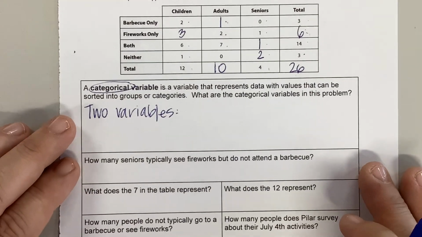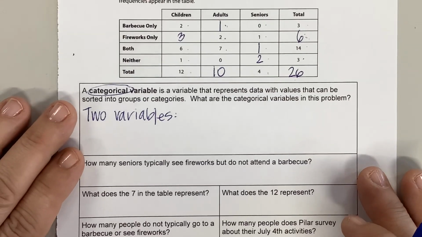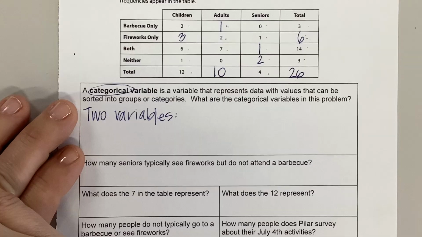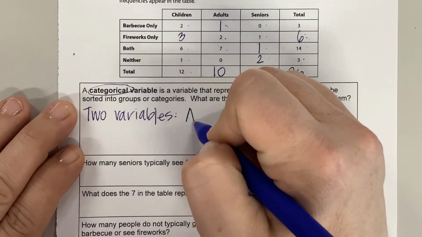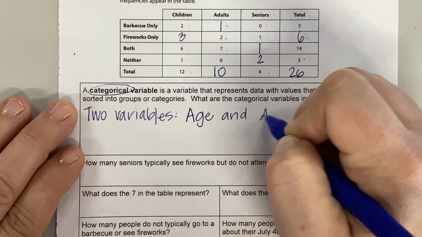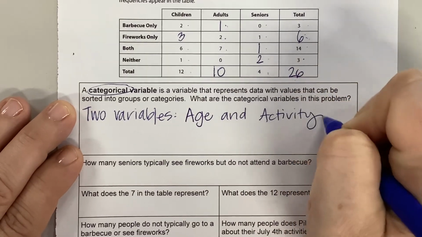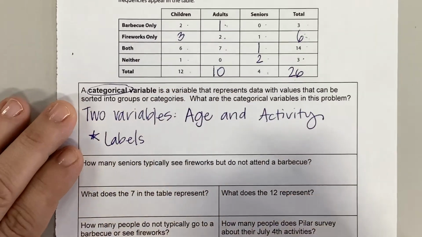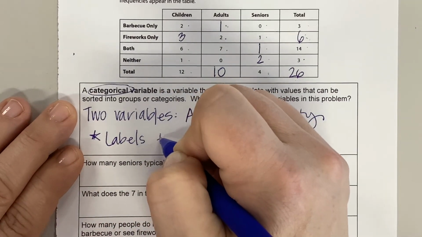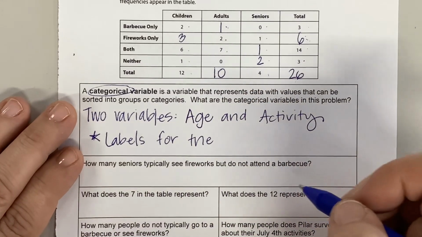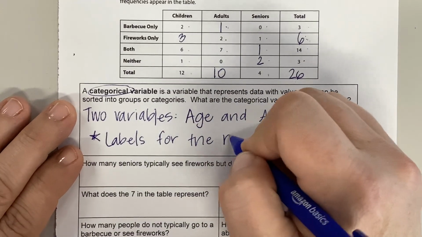The 2 variables in this problem are what and what? What are we measuring, Gavin? Age and activity. I like to think of them as the labels for the row and column.